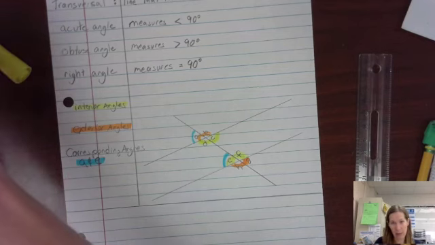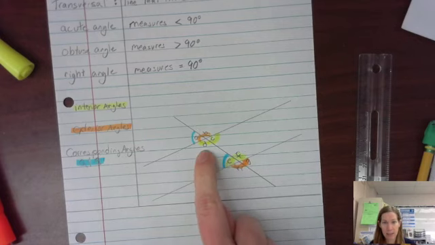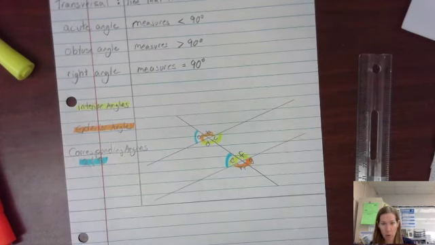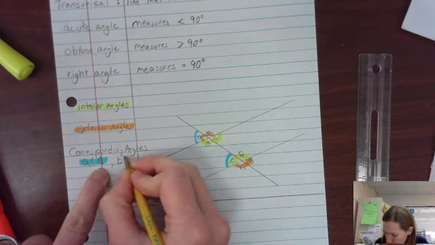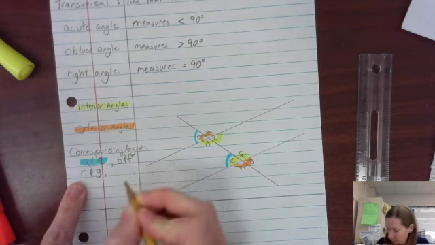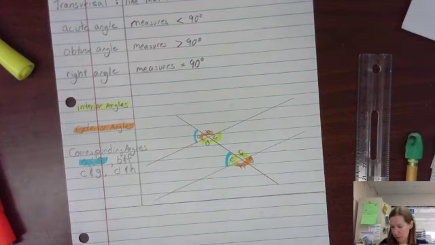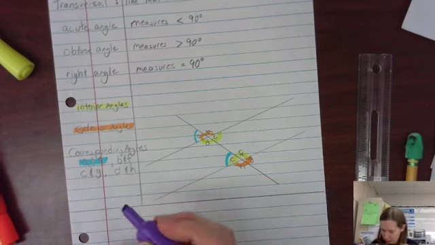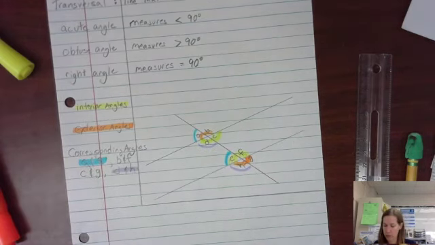There are other corresponding angles. So you can see that B and F are corresponding angles. You can see that D and H are corresponding angles. C and G are corresponding angles. So these are all corresponding angles, and go ahead and write them over here. B and F are corresponding angles. C and G, and then D and H are all corresponding angles. Now I'm going to use another color, and I'm going to use this purple to show that D and H are also corresponding angles.